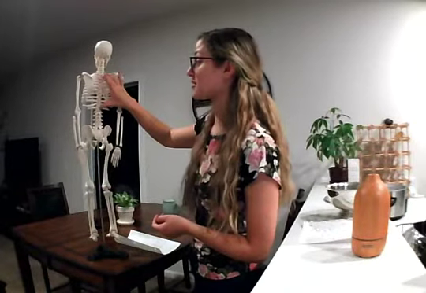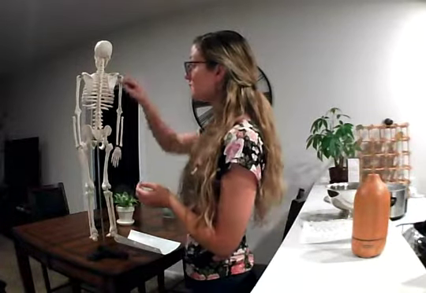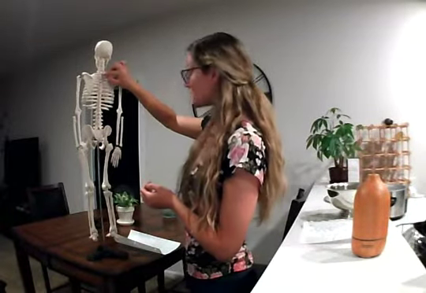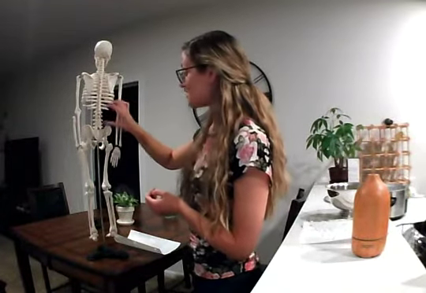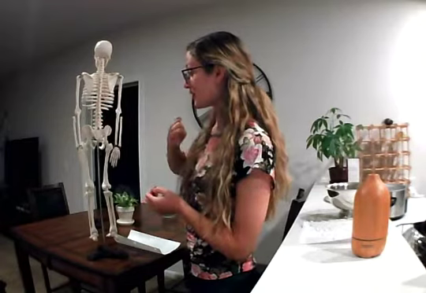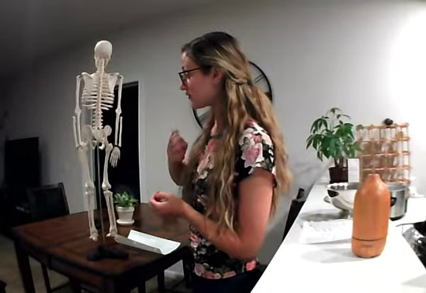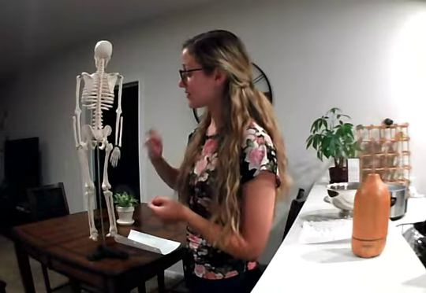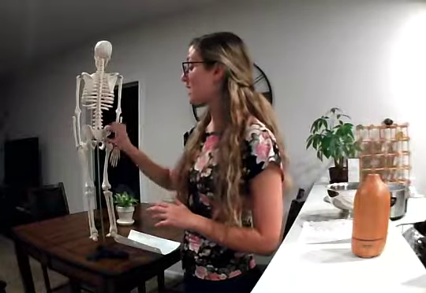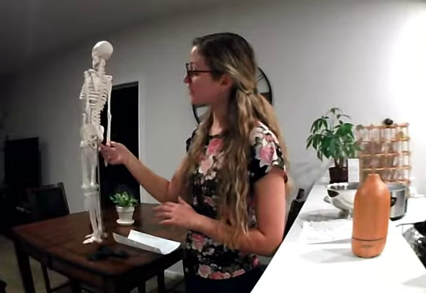Up next we have our thoracic vertebrae, and these all articulate with at least one pair of ribs. So we have 12 thoracic vertebrae, so it would be T1 through T12. Up next we have our 5 lumbar vertebrae, so that would be L1 through L5. And lastly we have our sacrum and our coccyx. The sacrum is 5 bones fused together, and our coccyx is 3 to 5 bones fused together. The coccyx is also known as the tailbone.